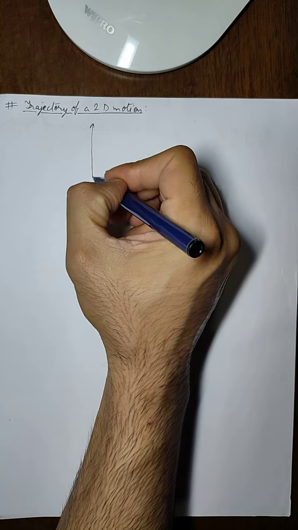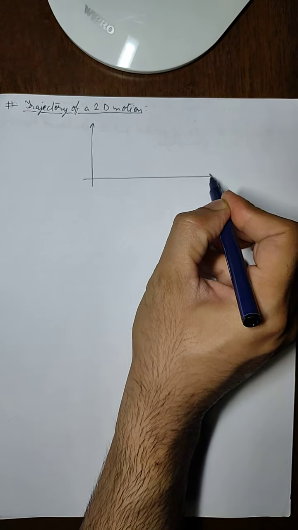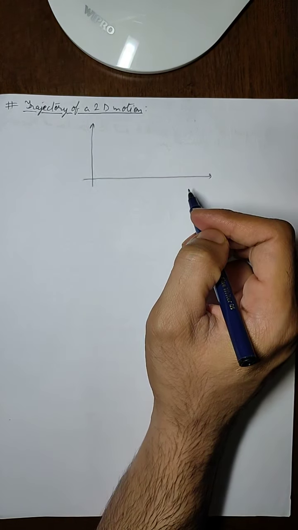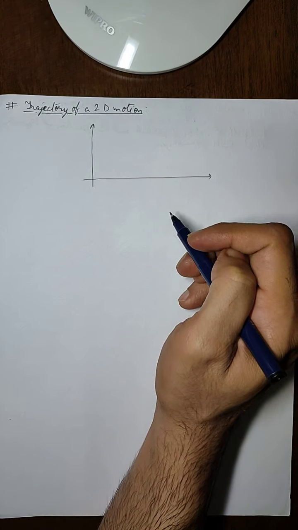Now let us study the trajectory of a 2D motion. First of all, let us define what a trajectory means. Trajectory is simply the path traveled by a particle from any initial point to a final point. Let us say a particle is traveling in a plane, because it is a 2D motion, and 2D motion, as we have already studied, is motion in a plane.